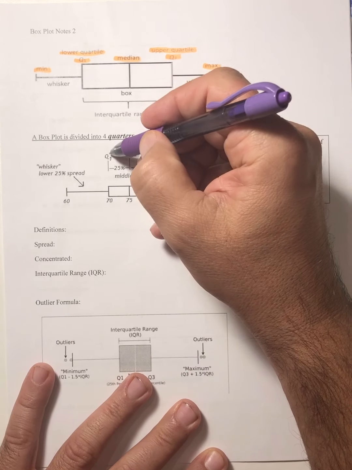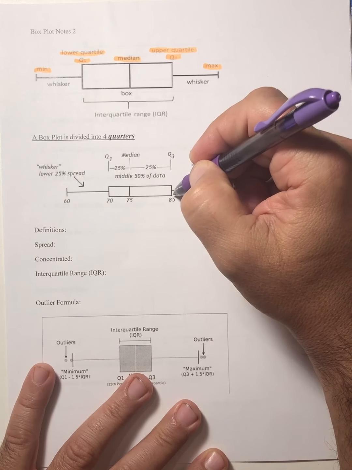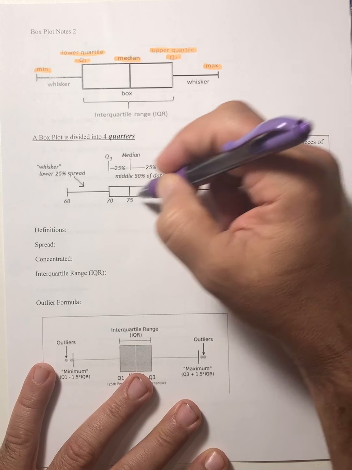Q1 is called the lower quartile because it incorporates the lower 25% of the data. Q3 is the upper quartile because it carries 75% of the data. From 60 to 85 is 75% of the data.